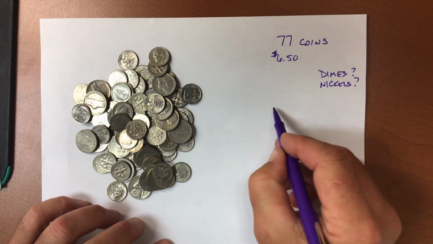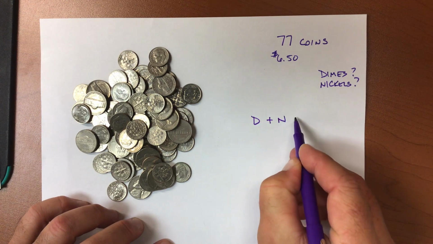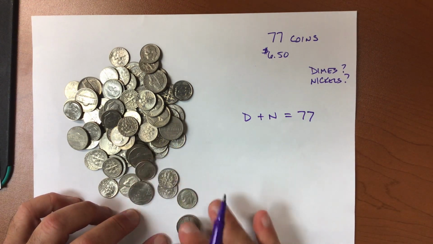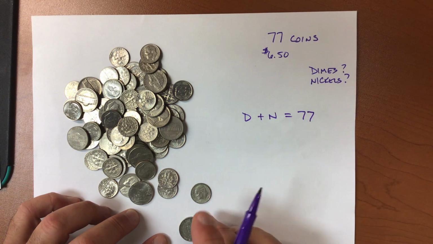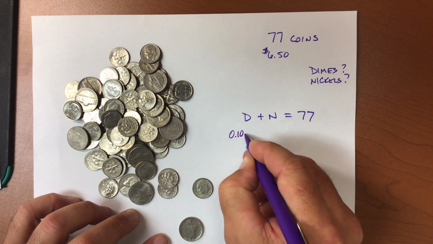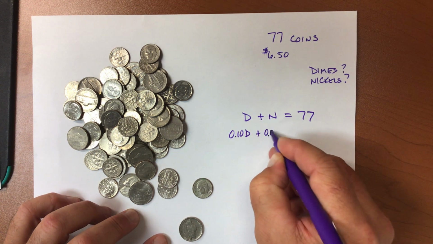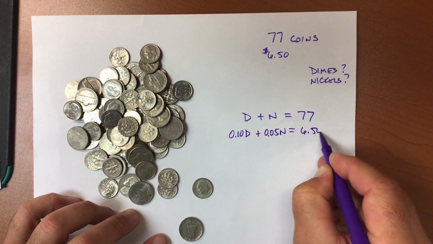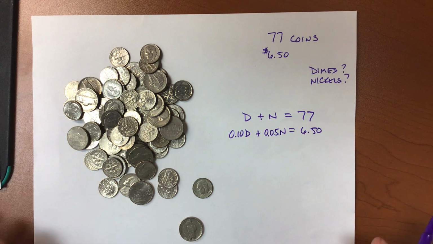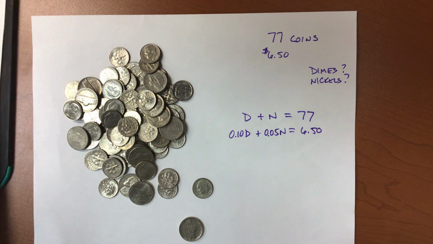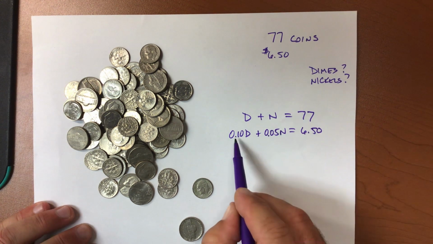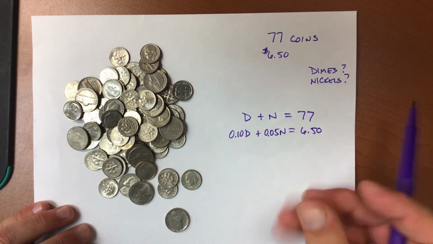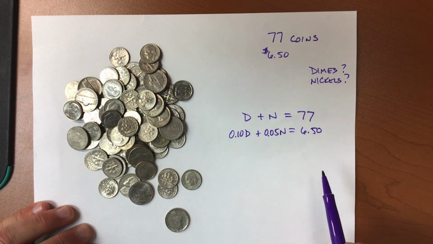We know that we have dimes plus the nickels is equal to 77, right? The number of dimes and the number of nickels is going to be 77. So now, how much is a dime worth? A dime is worth 10 cents, and a nickel is worth 5 cents, so make sure it's 0.1D plus 0.05N is equal to, and then how much is that? $6.50. So there's our two equations. So now what we have here is the physical amount of things, how many dimes and how many nickels, and then the monetary thing of it, right? How much is it worth?